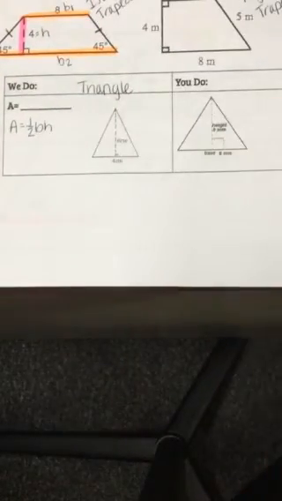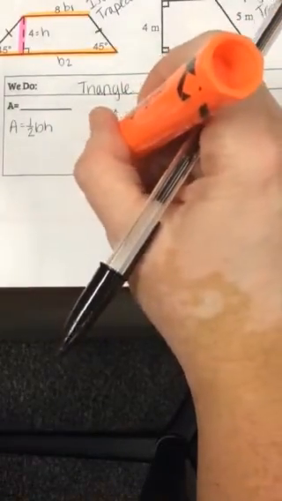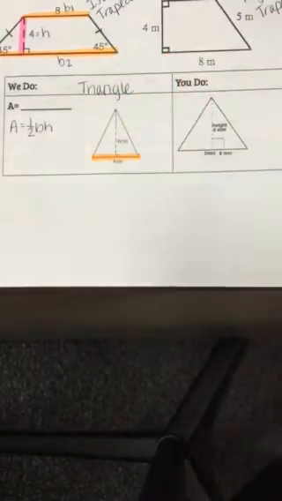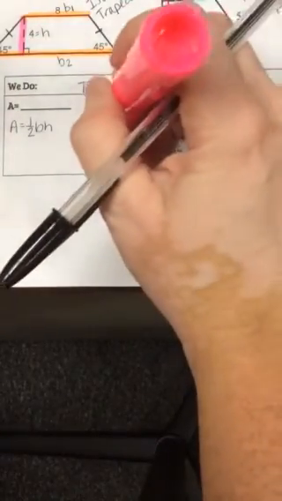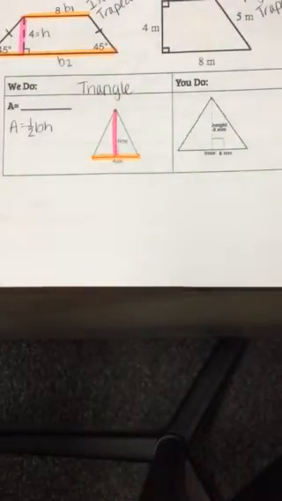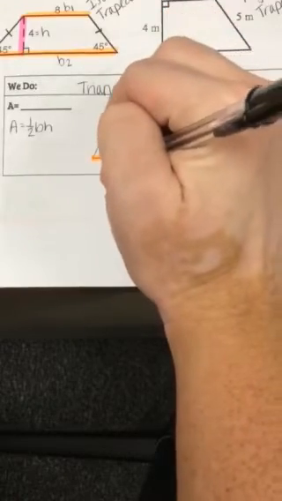And I'm going to highlight where is my base, where is my height. My base is always what the triangle sits on. And the height should always be perpendicular to it. That forms the right angle. Here's my height. They always should intersect each other. So this one is my height. This one is my base.